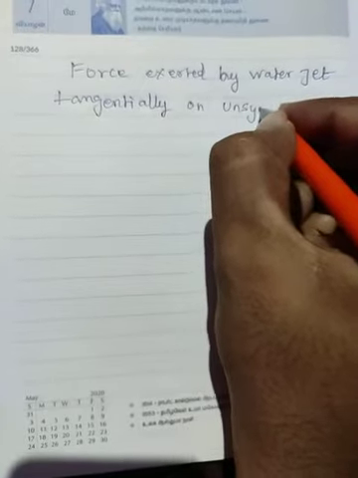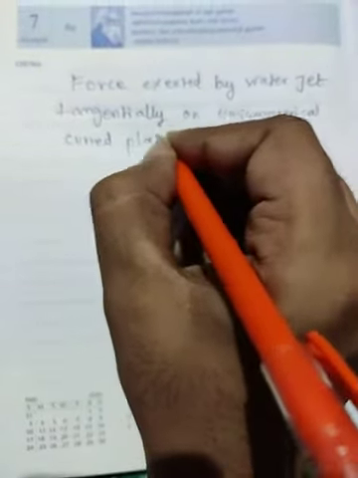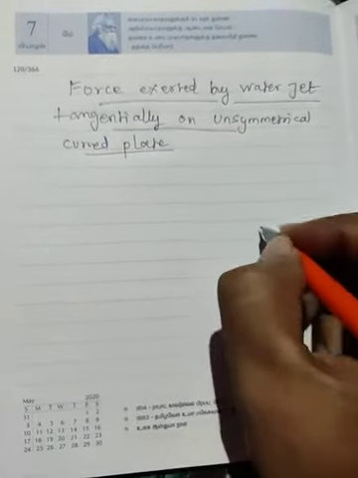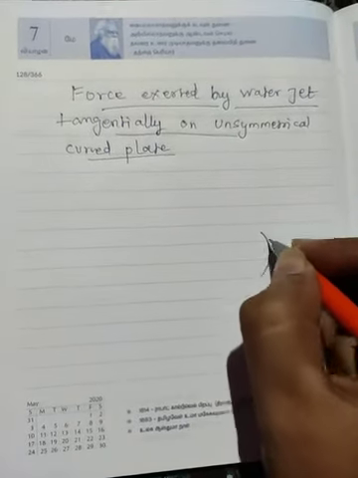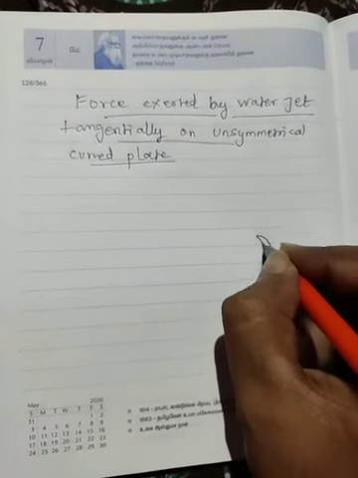The blade is an unsymmetrical and curved one. In the previous classes we already discussed the force exerted by a jet of water over a flat plate, in horizontal configuration and slant configuration. Today we focus only on the curved plate, especially the unsymmetrical curved plate.